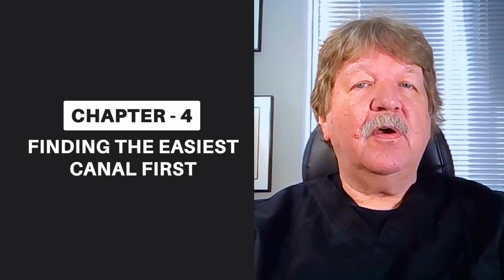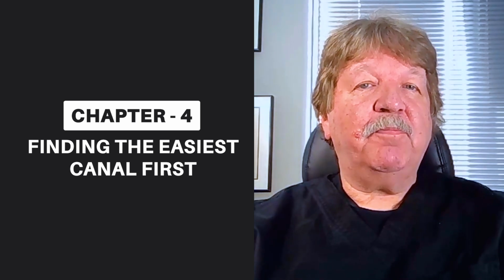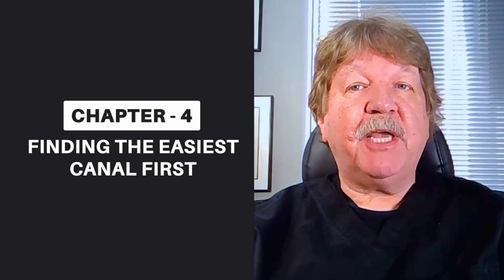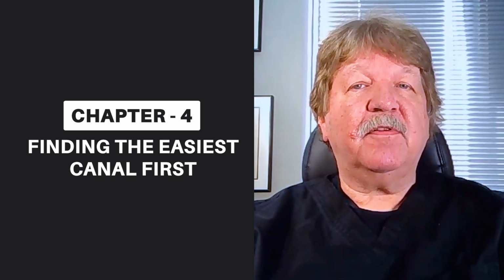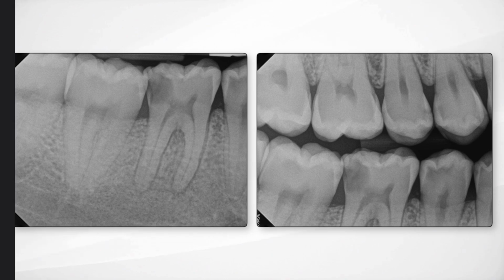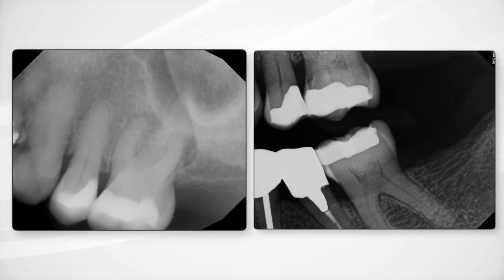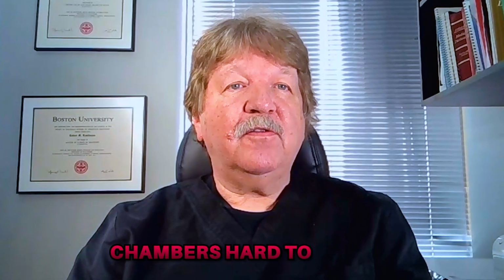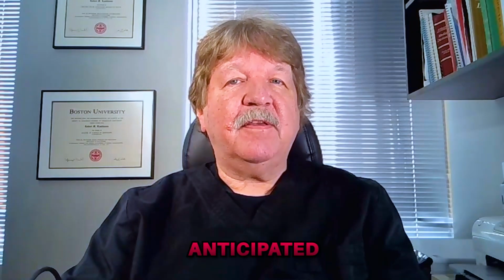Prior to access, we need to closely examine not only the PA, but the bite wing image to give us an idea of how far the chamber may be from the occlusal aspect of the tooth. Younger natural teeth will have large chambers that are easily penetratable. Older, heavily restored teeth will have chambers with large pulp stones or heavy secondary dentin deposition. This makes chambers hard to locate. These findings have to be anticipated before we attempt our access.